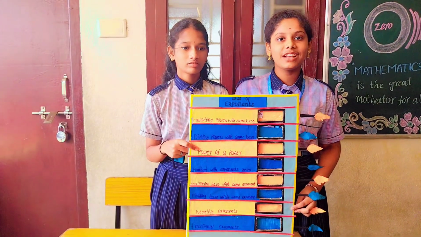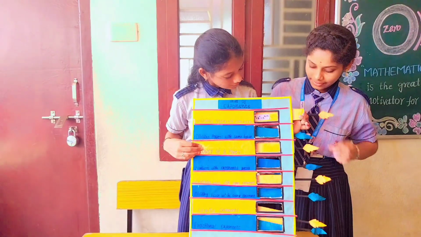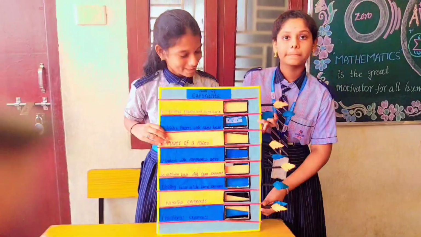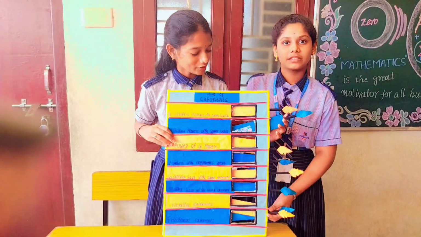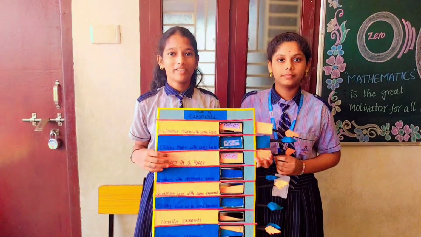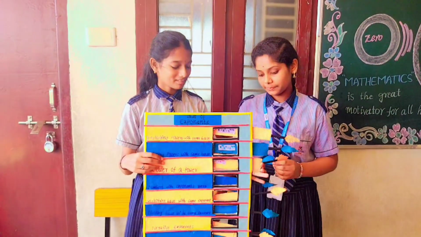Today we are here to explain about the laws of exponents. x power m into x power n is equal to x power m plus n. x power m by x power n is equal to x power m minus n. x power m whole power n is equal to x power mn.